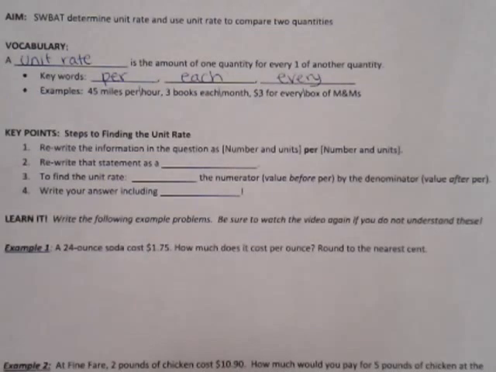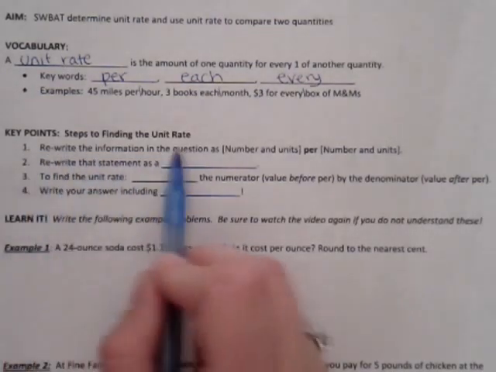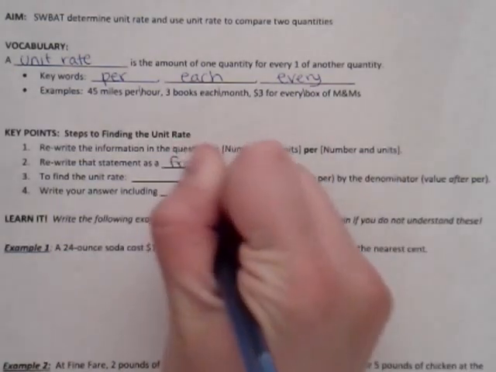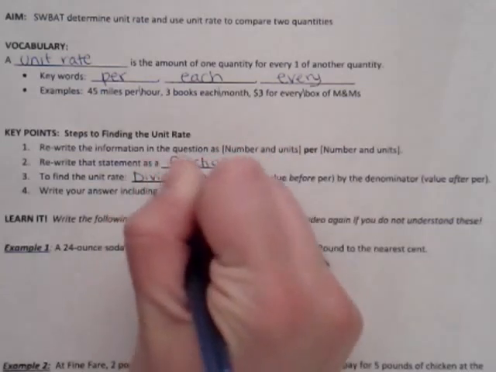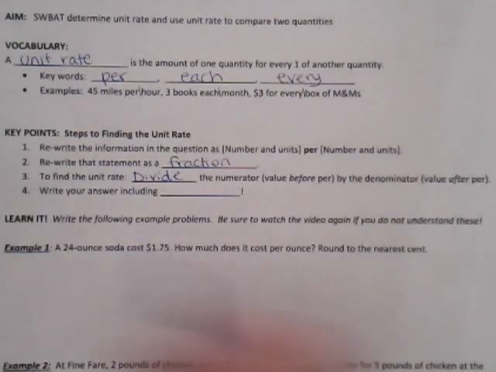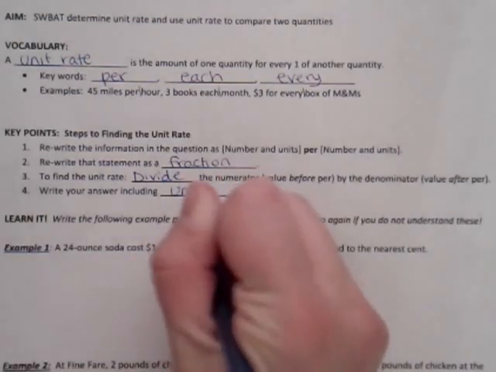Let's fill in some key steps. Number 1, rewrite the information in the question as number in units per other number in units. Then rewrite that statement as a fraction. To find the unit rate, divide the numerator, that is the number before per, by the denominator, the value after per. Write your answer including units.